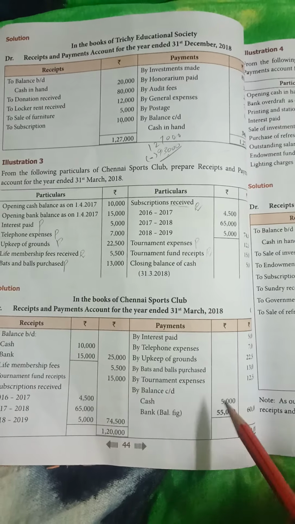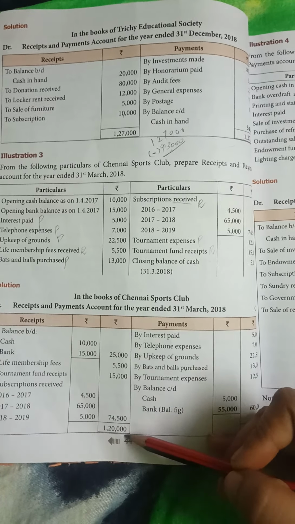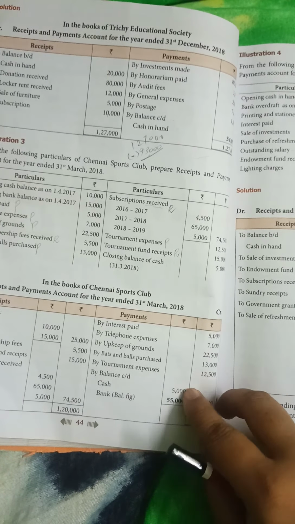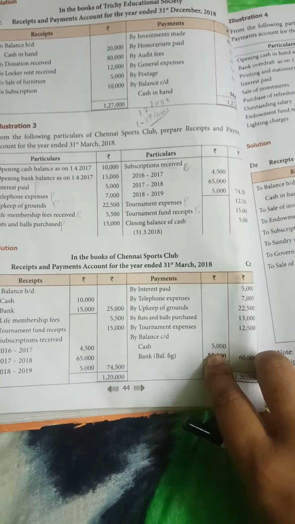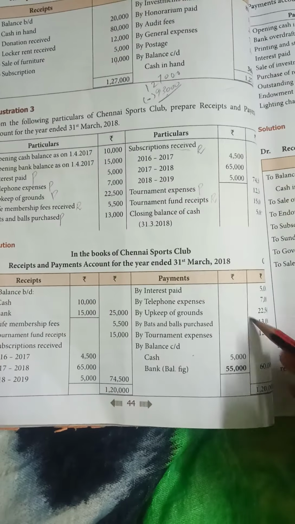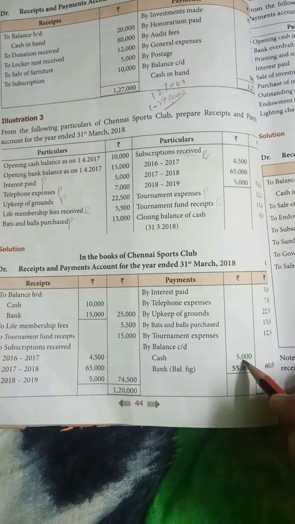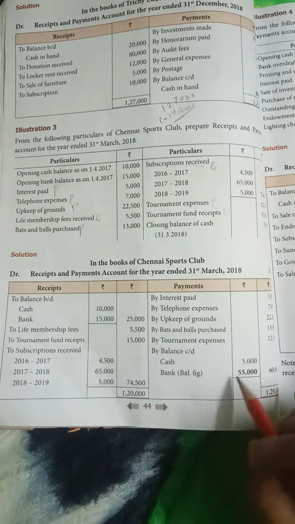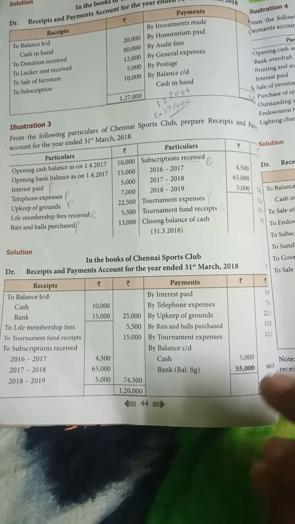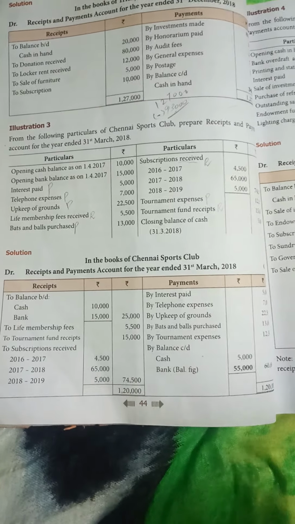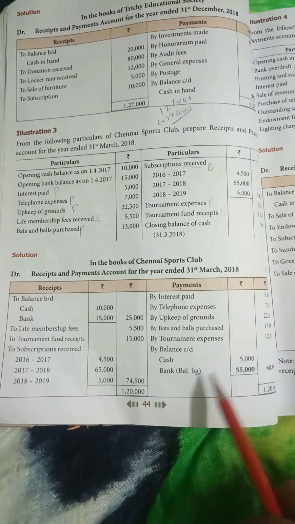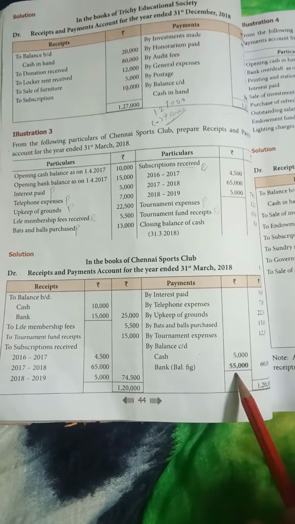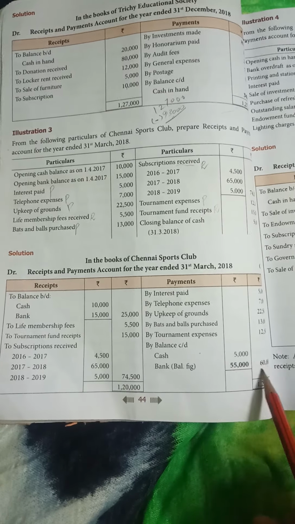Write that balance. Now total your debit side, you get 1,20,000. Total your credit side, you get 55 plus 5, 60,000 here. So after this 60 plus this 5,000, so totally 65,000 you get. So now 1,20,000 minus 65,000, you get rupees 55,000 as the bank balance. Again, this bank balance comes in the credit side, so you will write bank balancing figure 55,000 and the total must be written in the outer column.